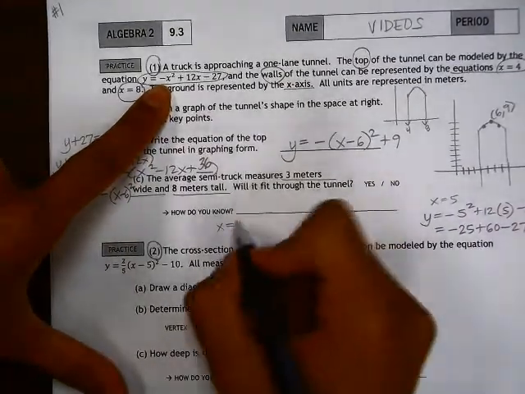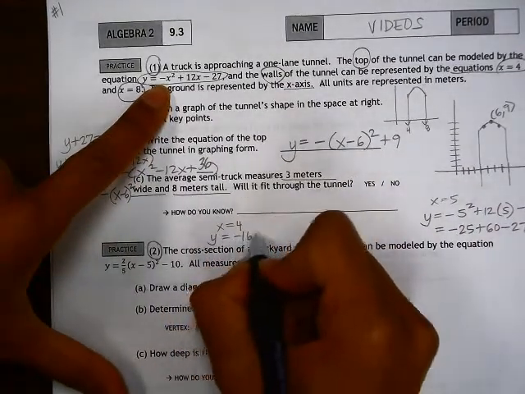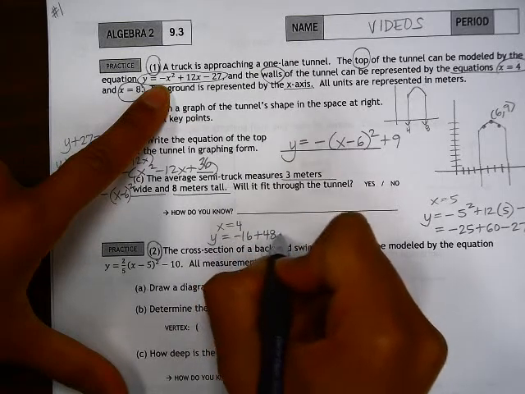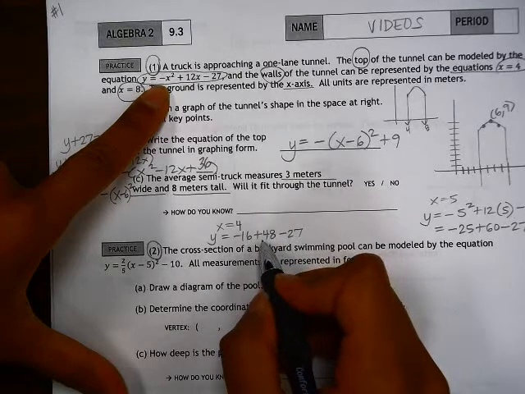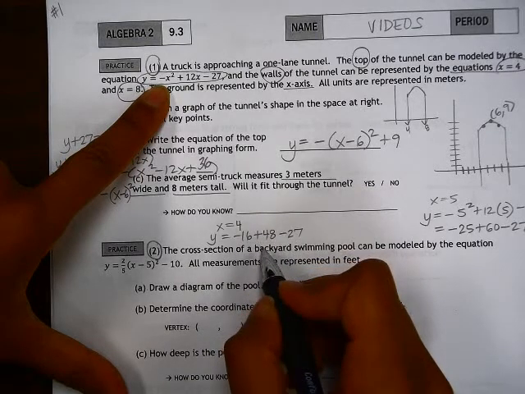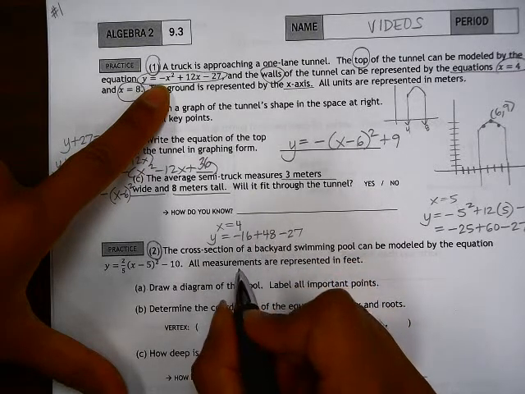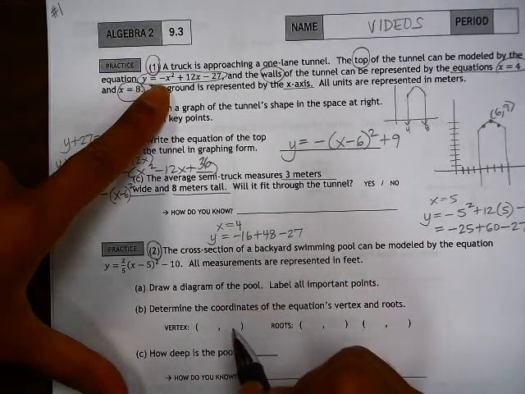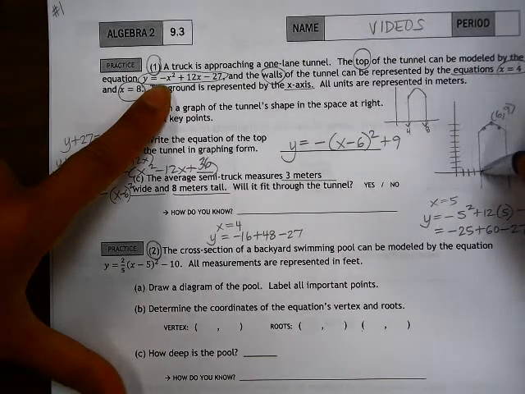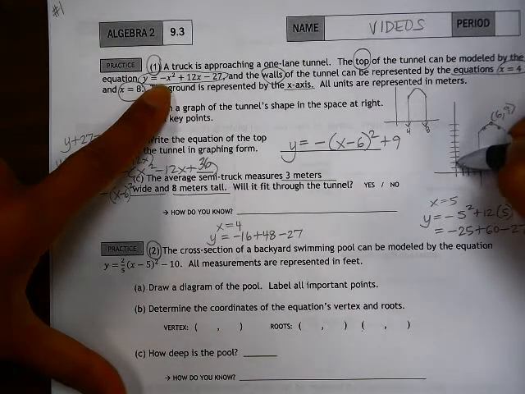So when x equals 4, we have y equals negative 16 plus 48 minus 27. So that would be negative 43 plus 48, which is 5. So when x equals 4, y will be equal to 5.